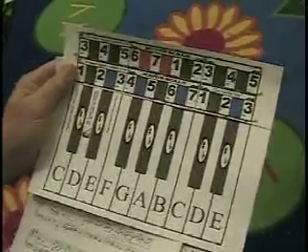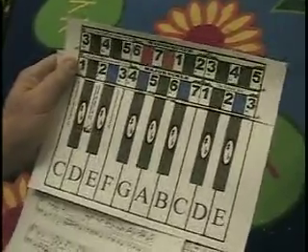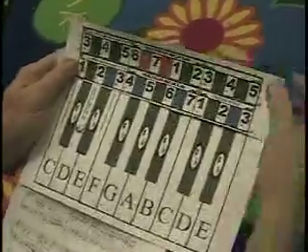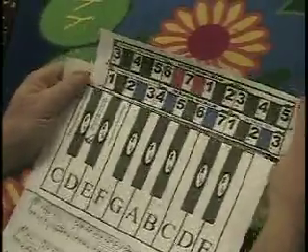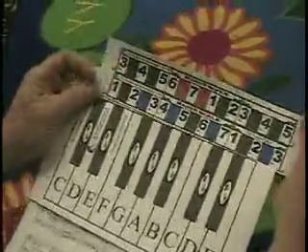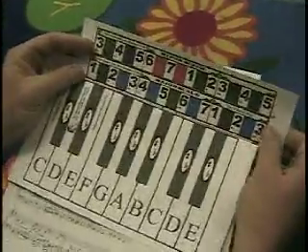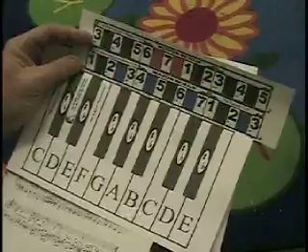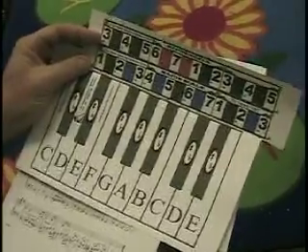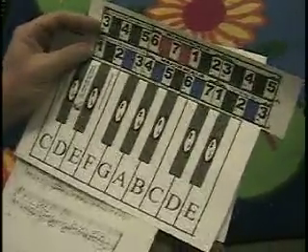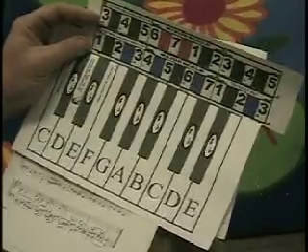If I wanted to spell a different key, for instance, if I wanted to move the number 1 over there to the D, you would see that what happens is now D is 1, E is 2, but now F is not 3. What happens is you'll see the black key above it. See the black key above it? F sharp happens to be the number 3.